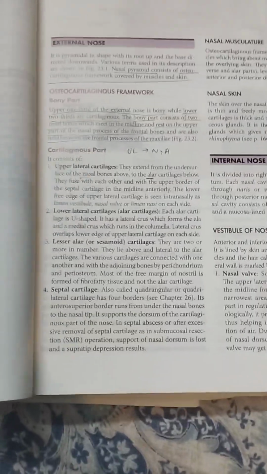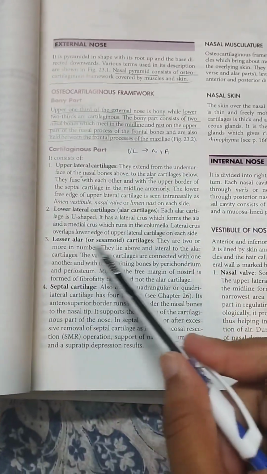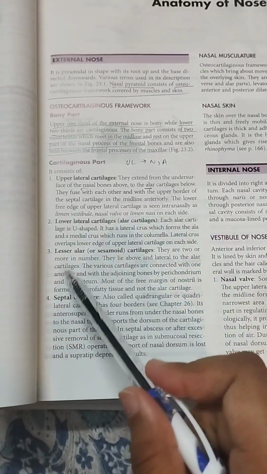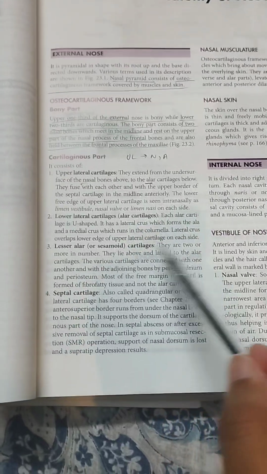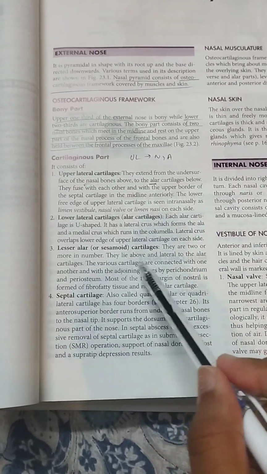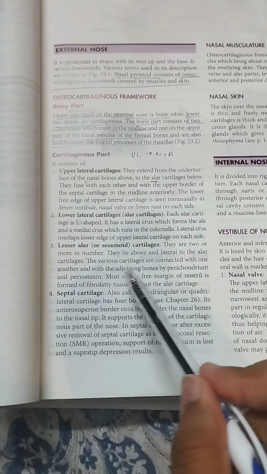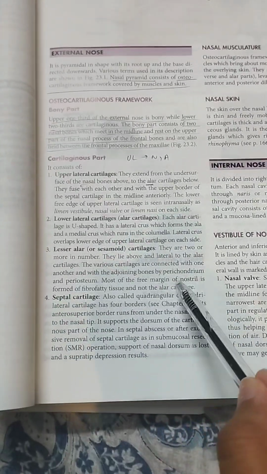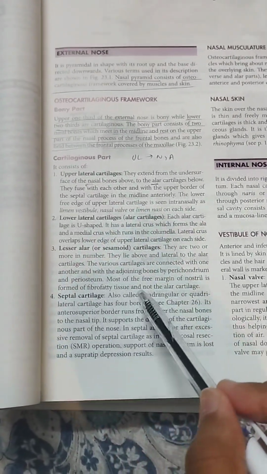Now let's talk about the lesser alar cartilage or the sesamoid cartilage. They are two or more in number. They lie above and lateral to the alar cartilage. The various cartilages are connected with one another and with the adjoining bones by perichondrium and periosteum. Most of the free margin of the nostril is formed of fibrofatty tissue and not the alar cartilage.